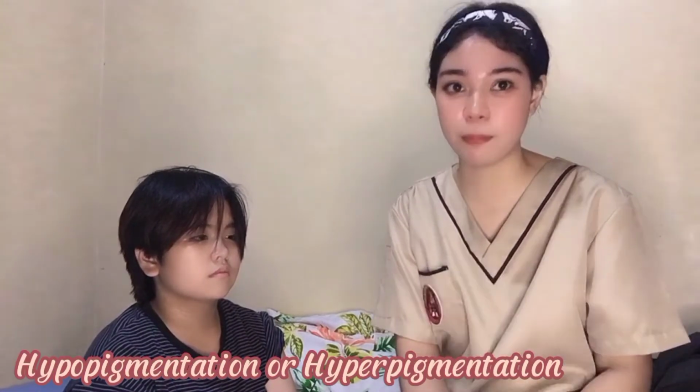So the normal findings are generally uniform except for the areas that have been exposed to the sun. As you can see on the patient's hand, this part has been exposed to the sun and this part is not. It is also uniformly dark for those people who have dark skin color. And of course, the areas are lighter for lips, nail beds, and the palms. And the abnormal findings are areas of either hypopigmentation or hyperpigmentation.